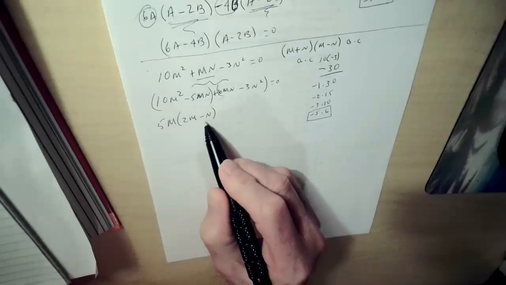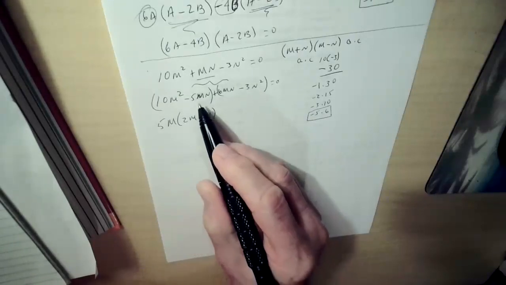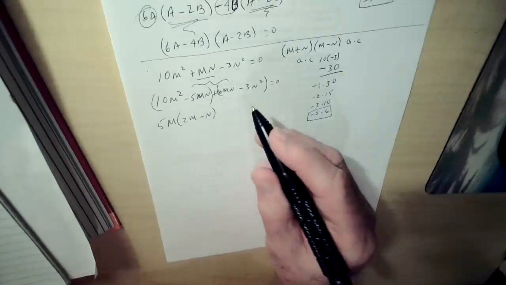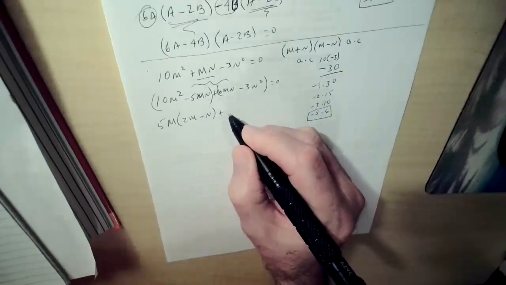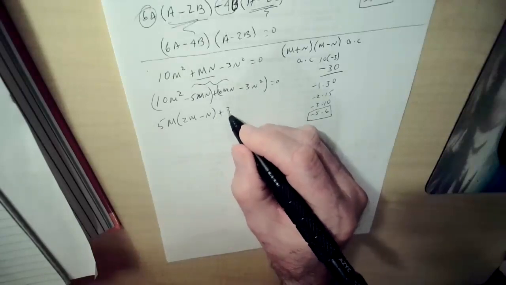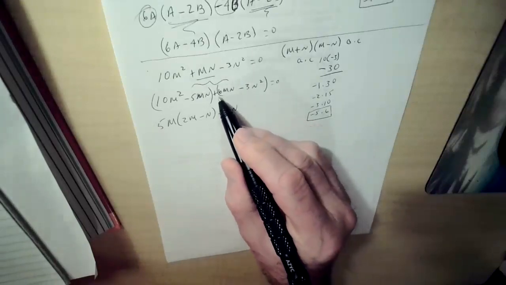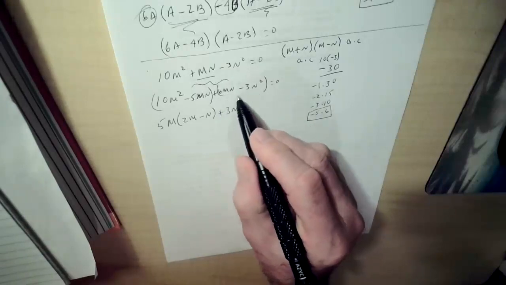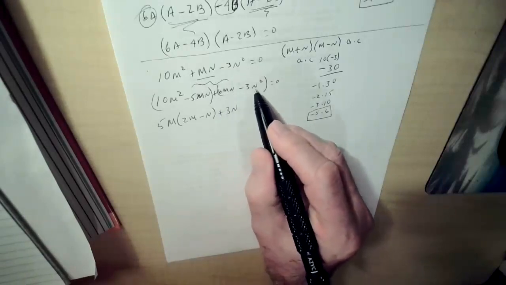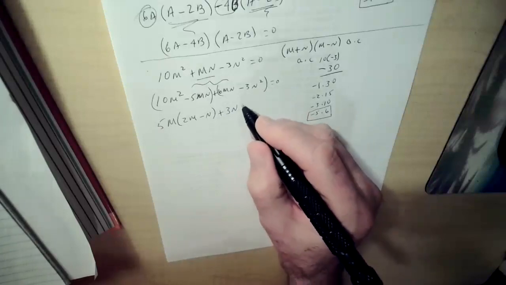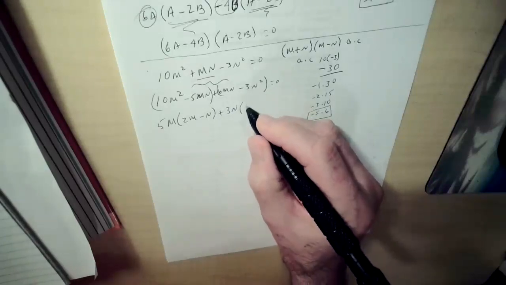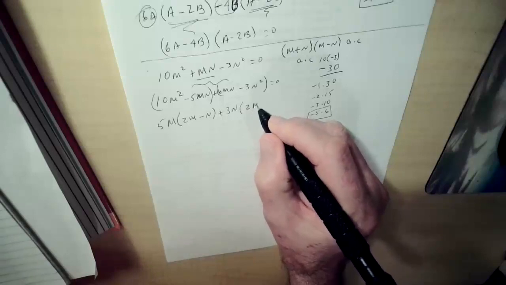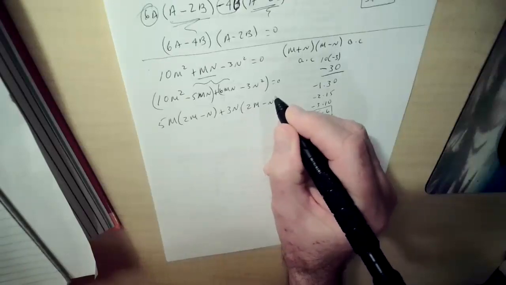Okay, now let's do it backwards to make sure. 5m times 2m is 10m squared, that's right. And 5m times negative n is a negative 5mn, that's right. Now what can we factor out of here? A 3n. What can we factor out of both of these terms? 3 for sure, and there's an n in each one of the terms.